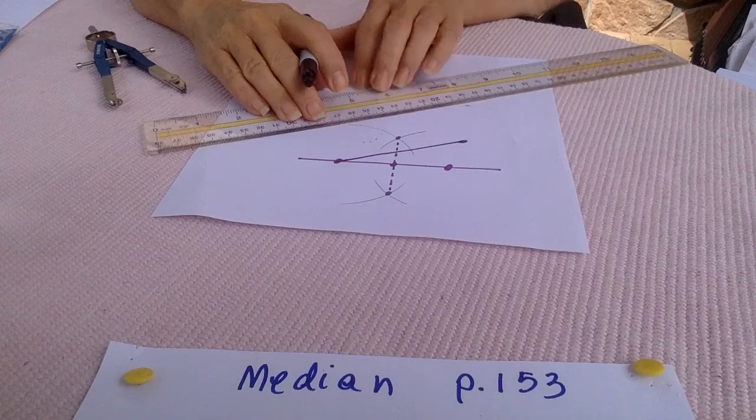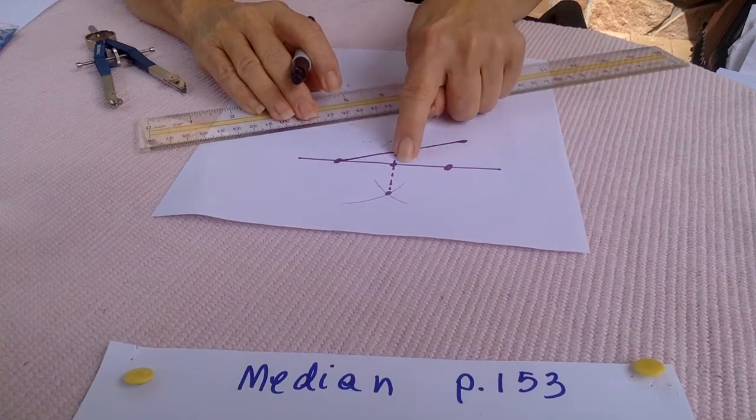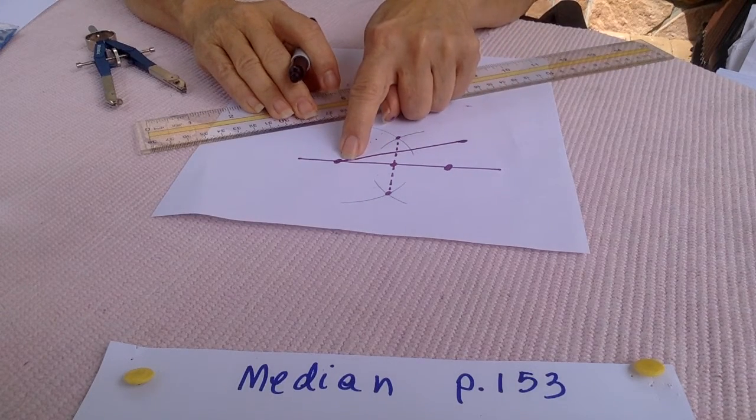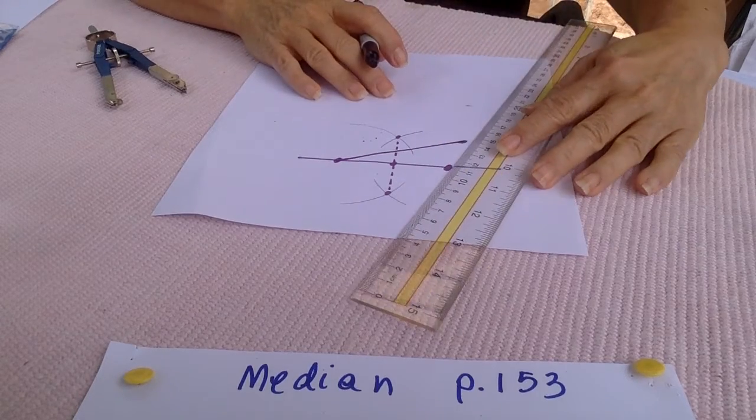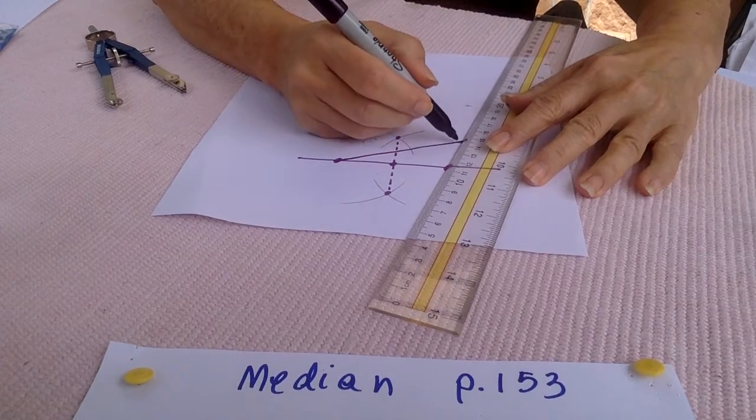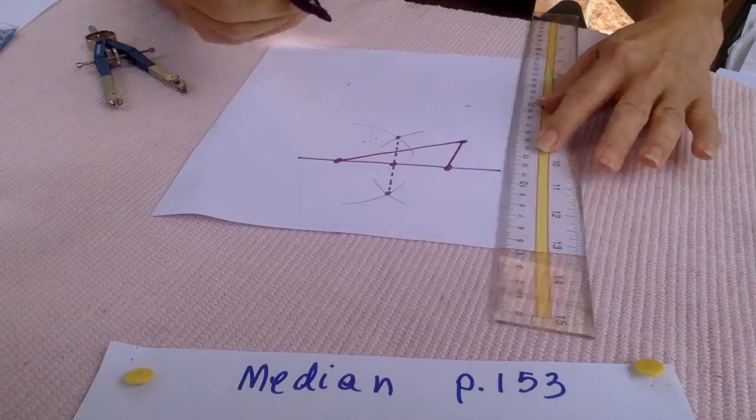So that's the first side of my triangle, this is the second side of my triangle, and then I'm just going to join these two to complete my triangle.